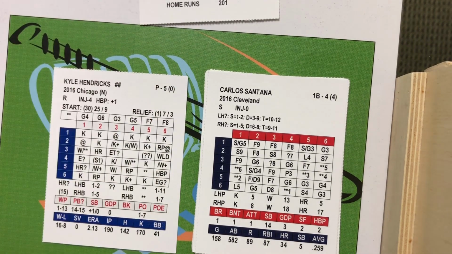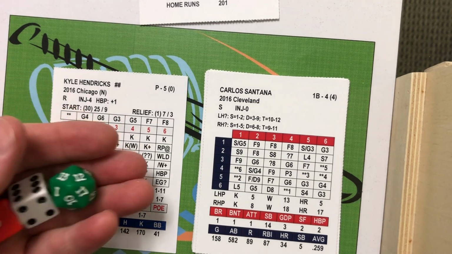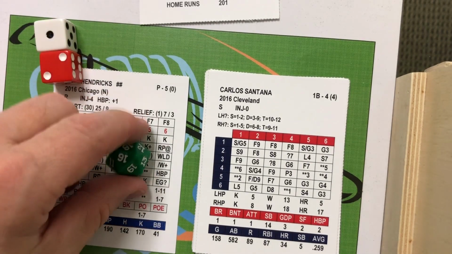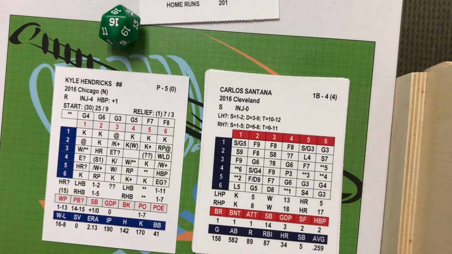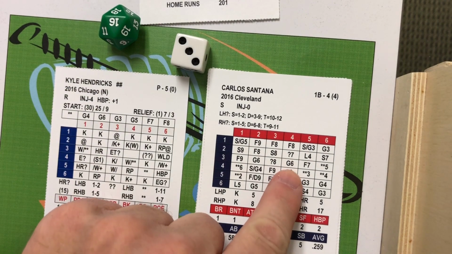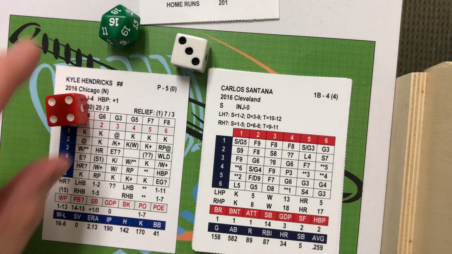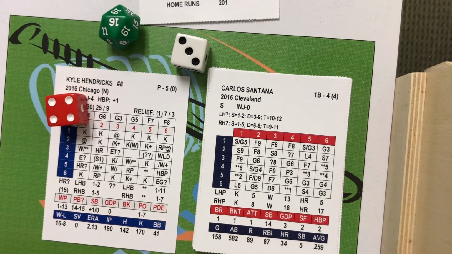Santana comes to the plate. There's two on with nobody out. Hendricks, the stretch, and the delivery to Santana is a strikeout check, but a 16 is too high. Santana swings and hits it on the ground to Russell. Double play chance here.